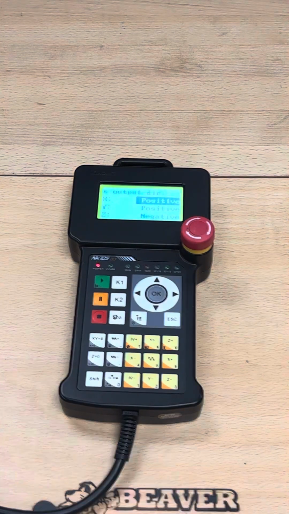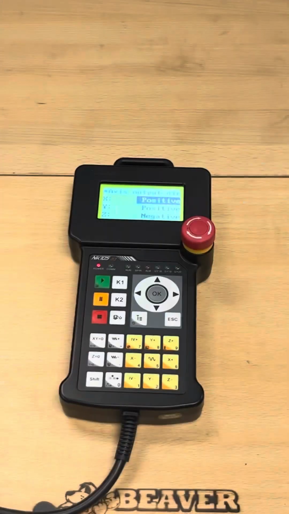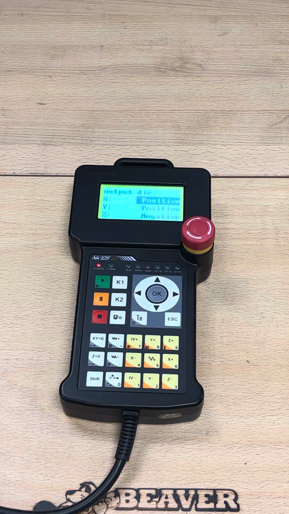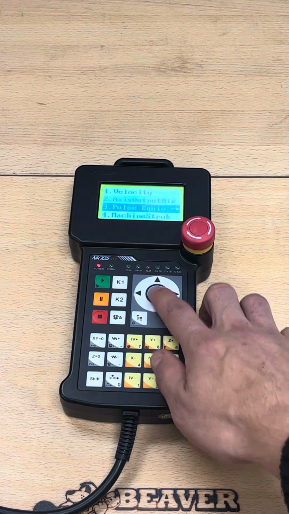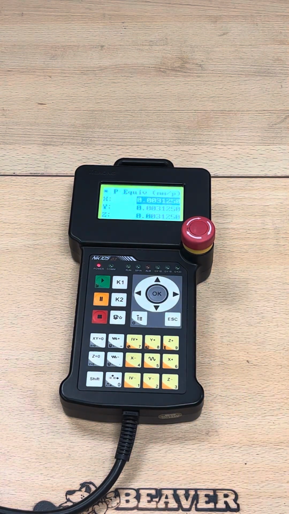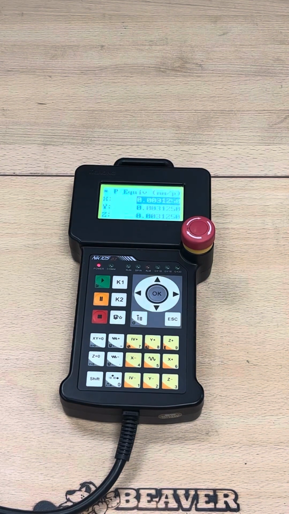And you can see that it saved correctly, at least for my machine, because it was positive, positive, negative, positive, positive, negative, and my axes are all going the correct direction. The next one we'll verify is the pulse equivalent. For this machine, it was 0.003125. That was what I recorded. So the parameters have updated correctly.